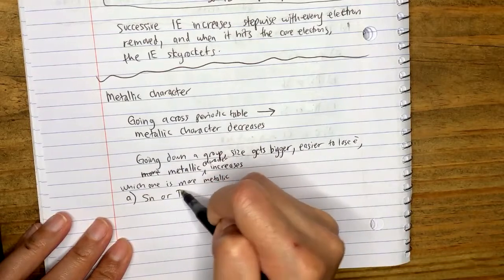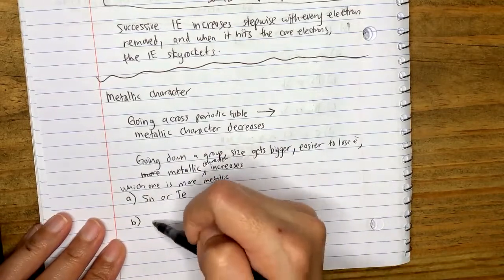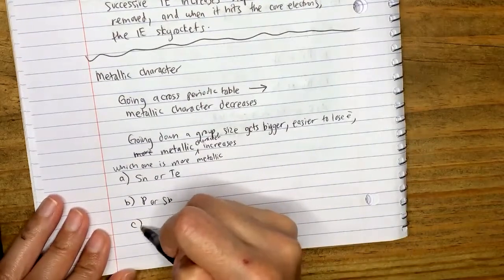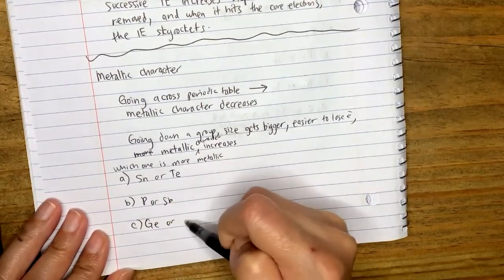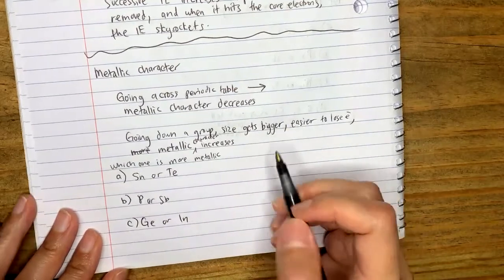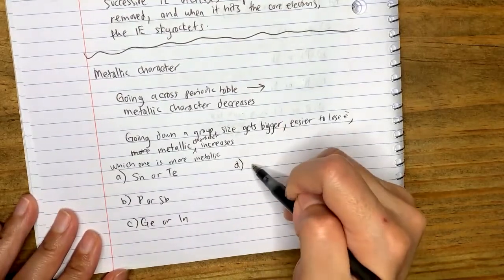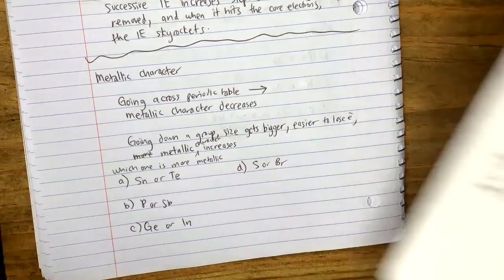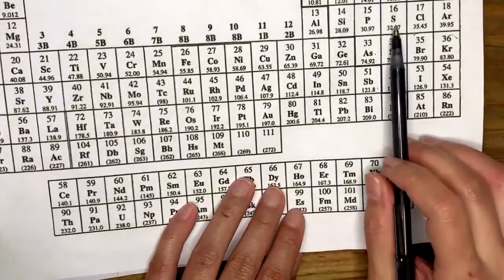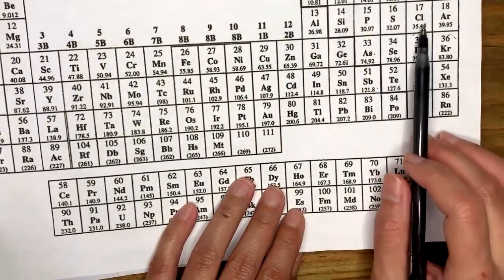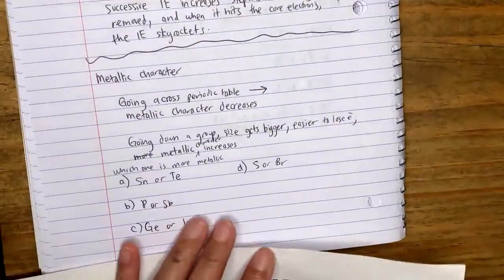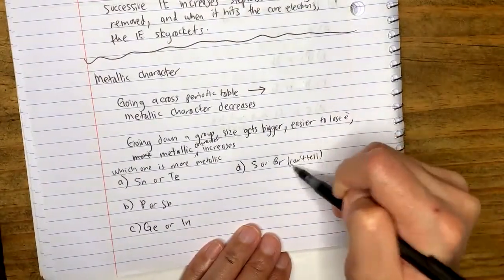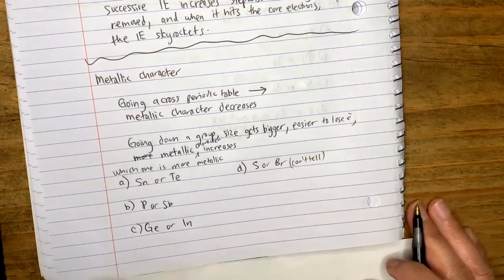Sn or Te? And then we have P or Sb. We have Ge or In. And then we have the weird one where you can't tell, it's S or Br. S or Br is going down and then going to the right. So those are the ones that we say we can't tell based on the trend. Can't tell, okay, because we don't know their opposing trends, right?